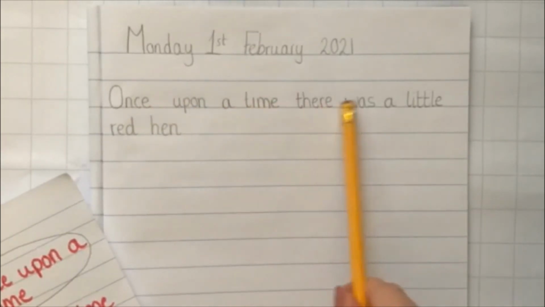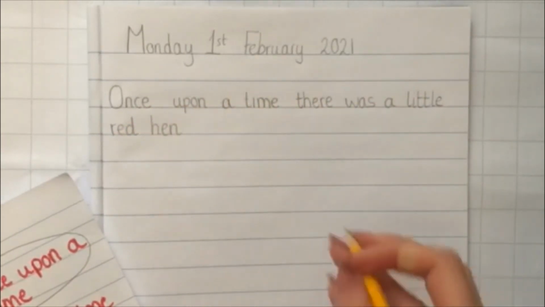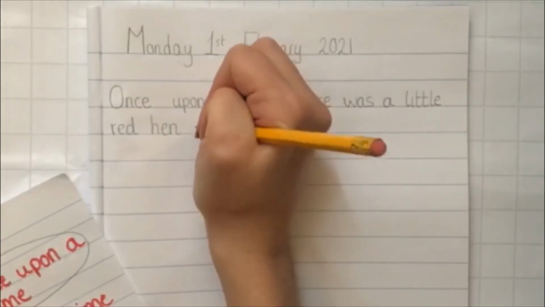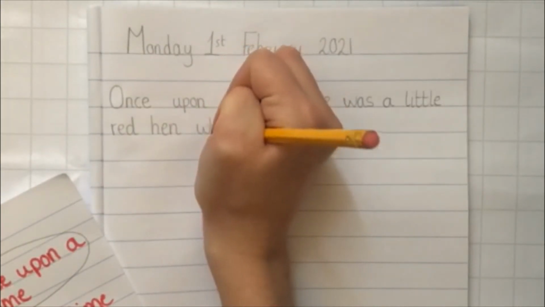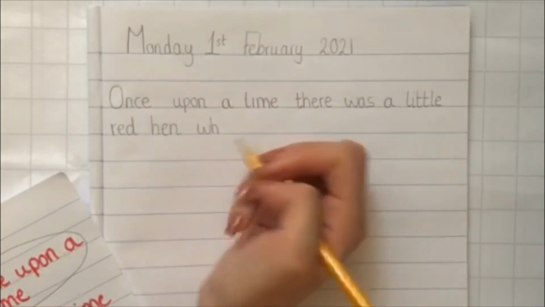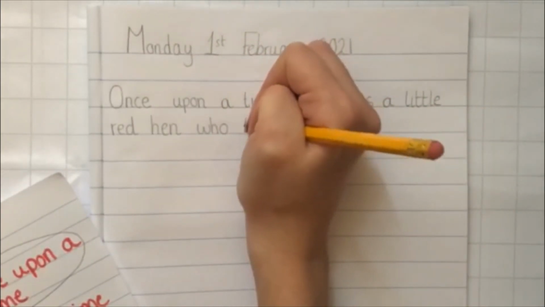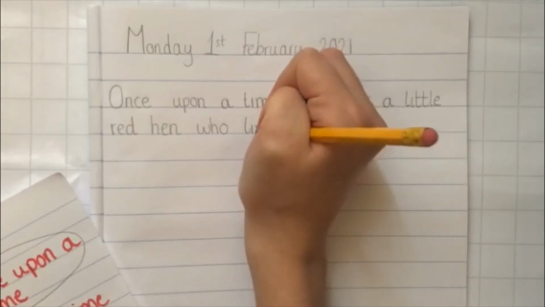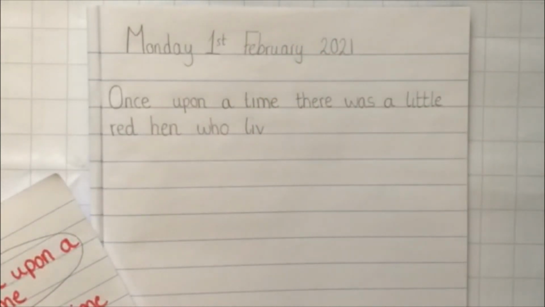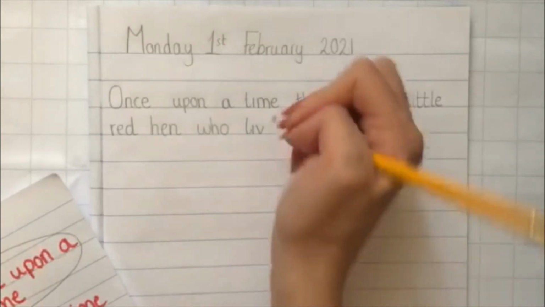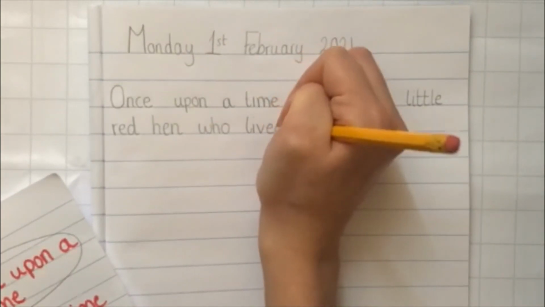Once upon a time, there was a little red hen who, we'd have our 2 letters that make a sound. Who lived. Now if it's past tense, what 2 letters am I going to have at the end? Fantastic. E-D.